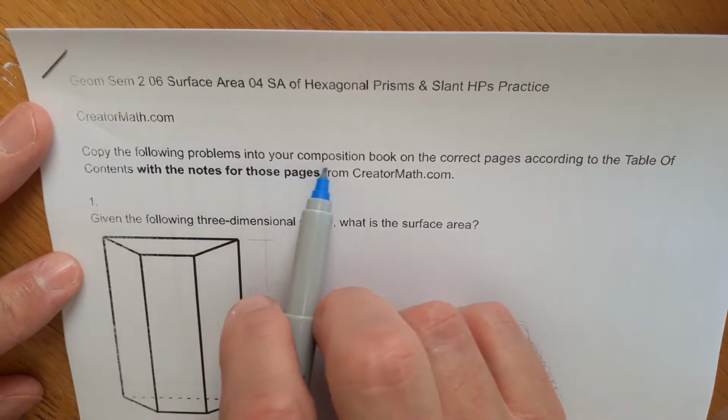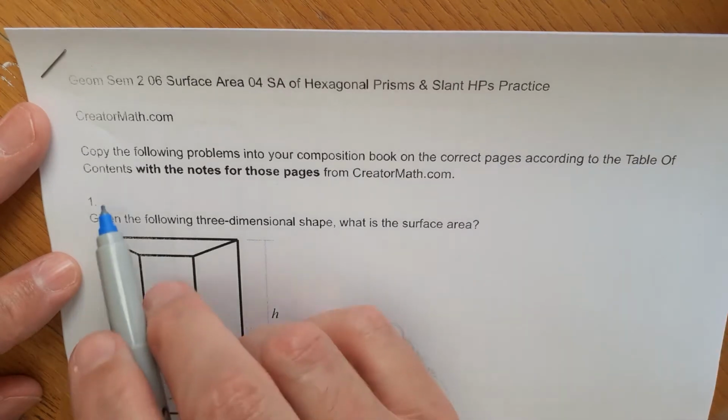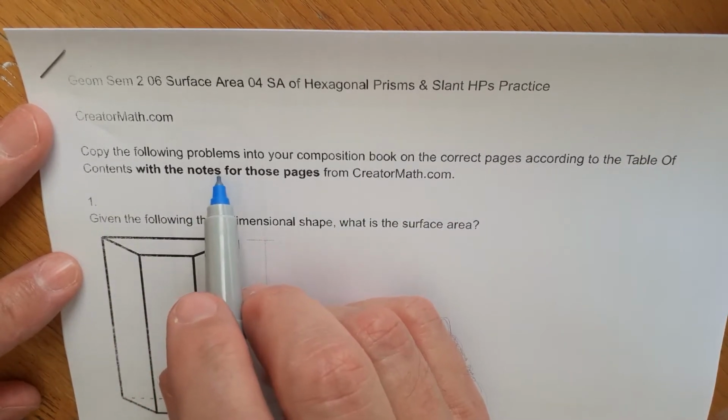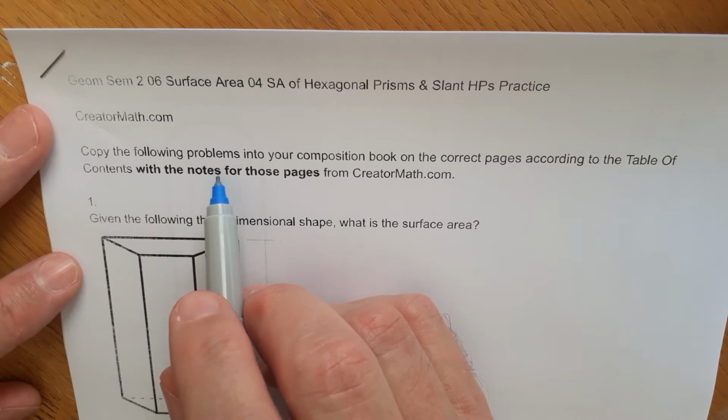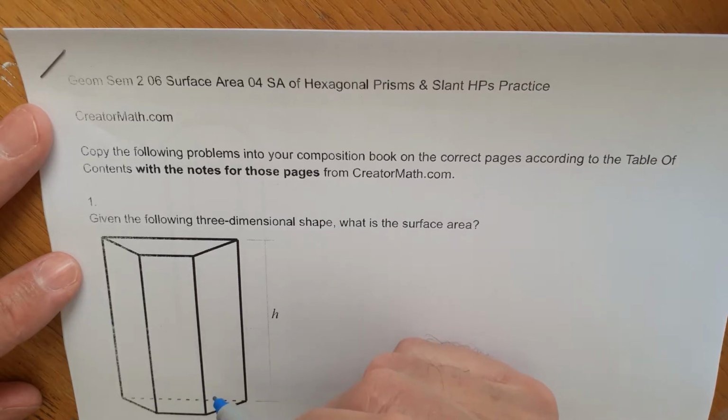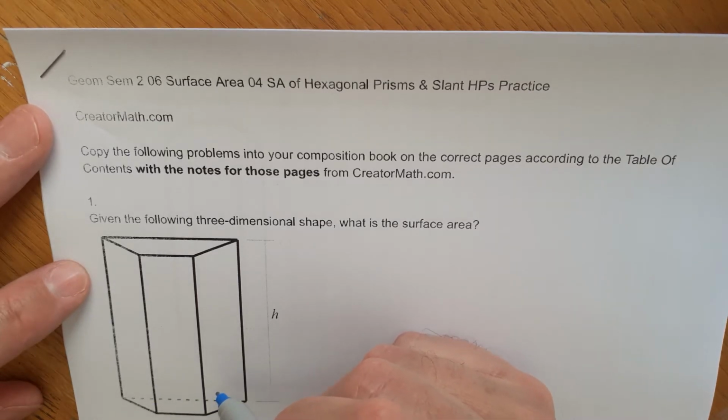Copy the following problems into your composition book on the correct pages according to the table of contents with the notes for those pages from Creator Math. Remember, the notes are in a separate link there. You just click Notes, copy those into the comp book first. Then these problems go in, and you can use this video to help you come up with the solutions.